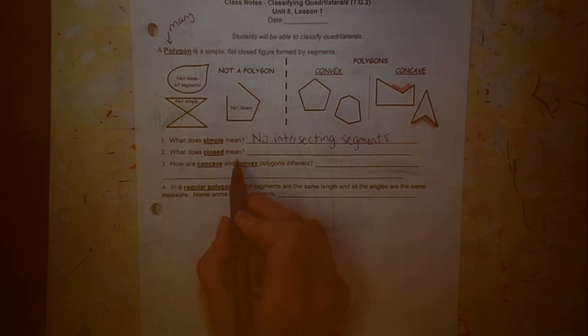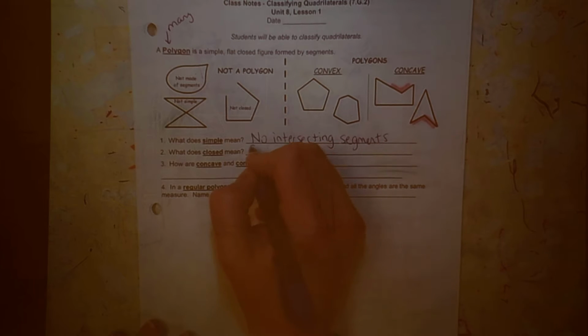What does closed mean? Closed means that it is not open, which seems really to make a lot of sense, but it means that all of the segments connect at a vertex. And concave versus convex. On a concave, one or more vertex is caved in.